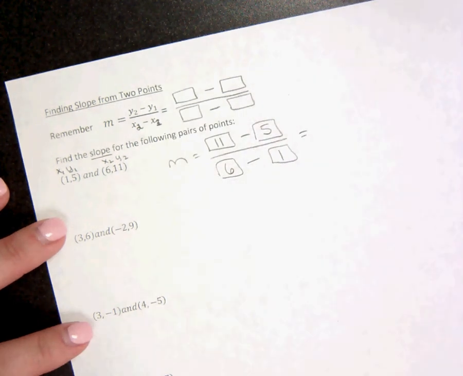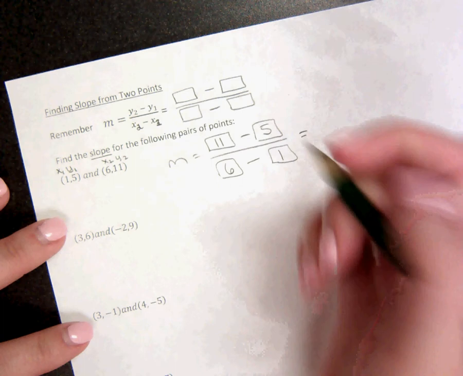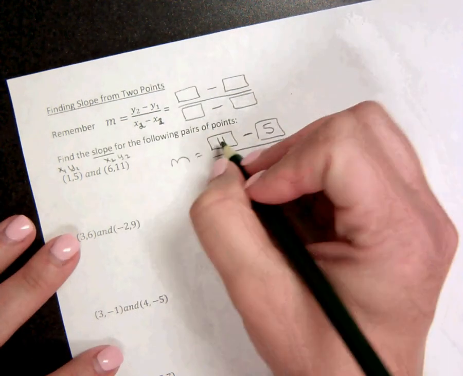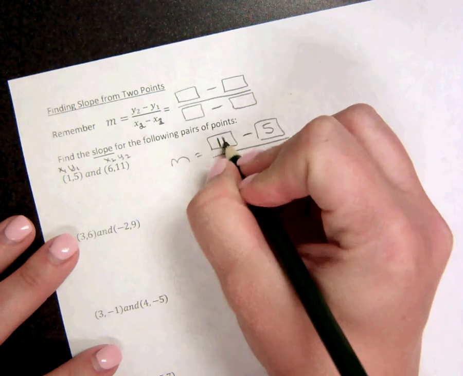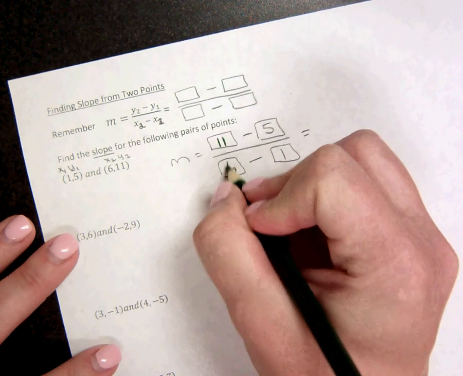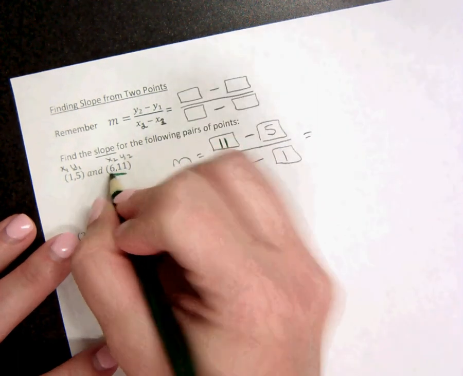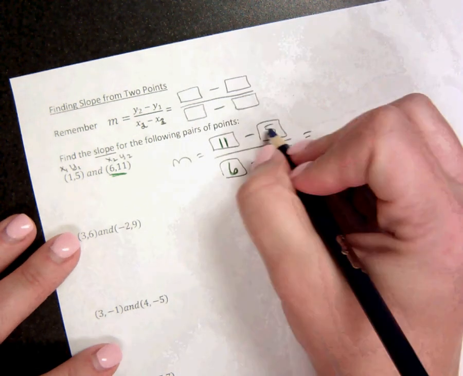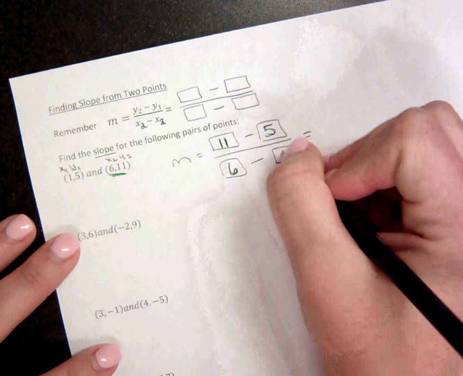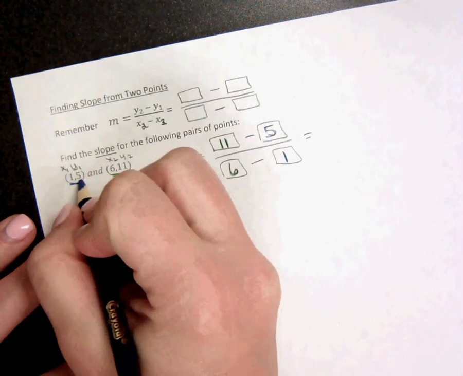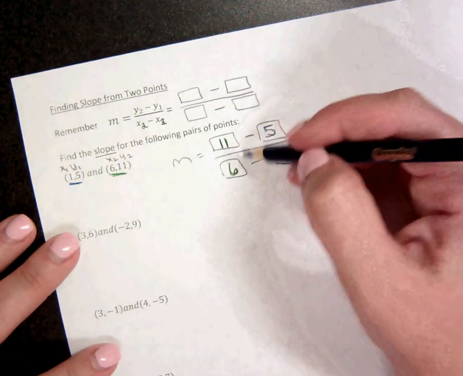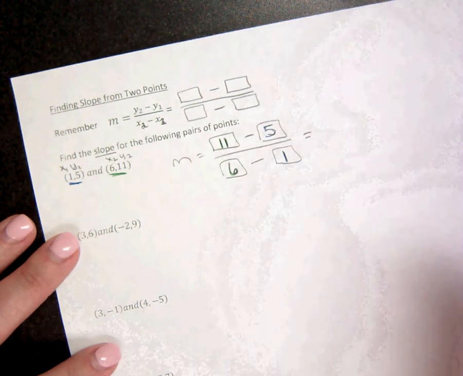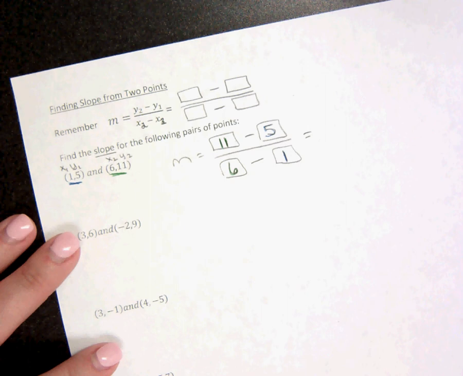One thing to notice if you haven't done this before, or if it's been a while: you want to make sure whatever coordinate point the 11 comes from, that's the same ordered pair the 6 came from. So those have to stay lined up. Same thing here, wherever the 5 came from should be the same place the 1 came from. So the y and x from one point and the y and x from the other, you don't want to get those crisscrossed. Just be careful there.